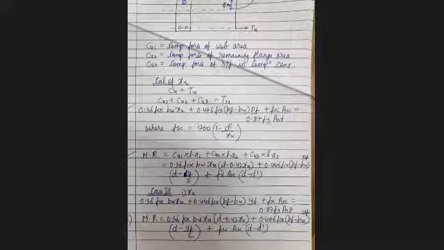Calculate the MR of a doubly reinforced T section having the following details. So I'll just draw the figure for you.